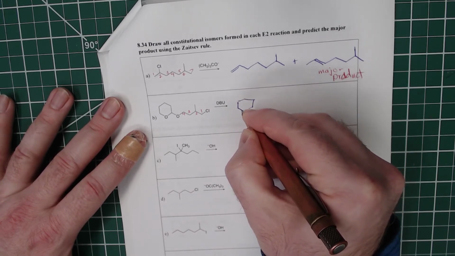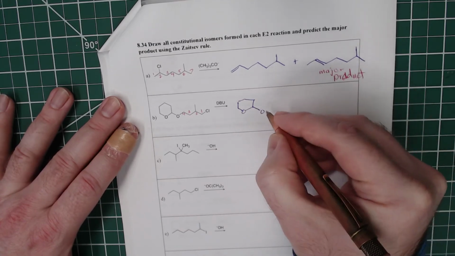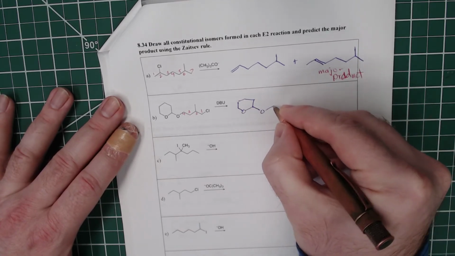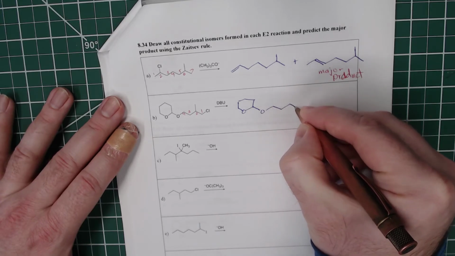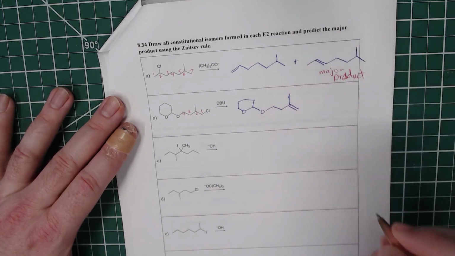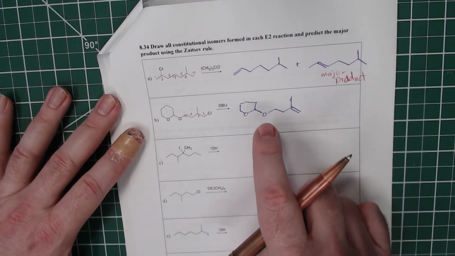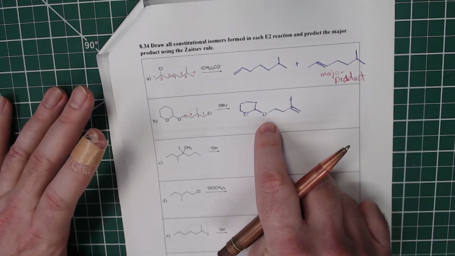If you're wondering what this thing on the end is, it is a protecting group. And we will talk about protecting groups at a later point next semester. All right, so that would be our elimination product, and it would be the only product that we would form.